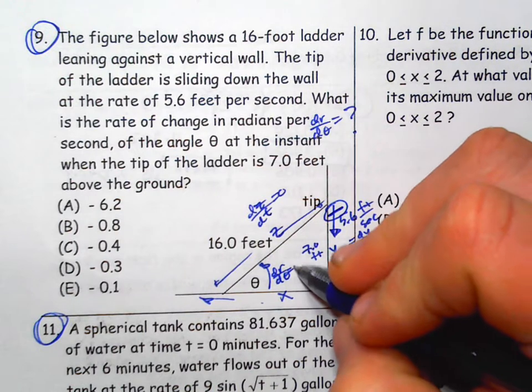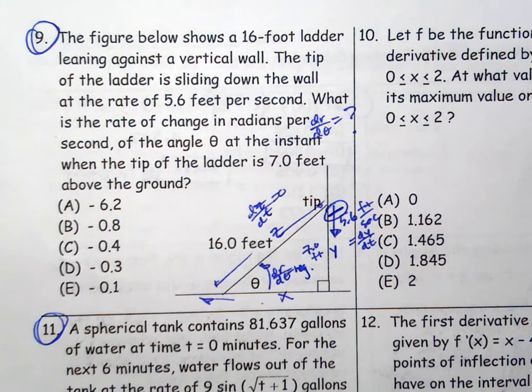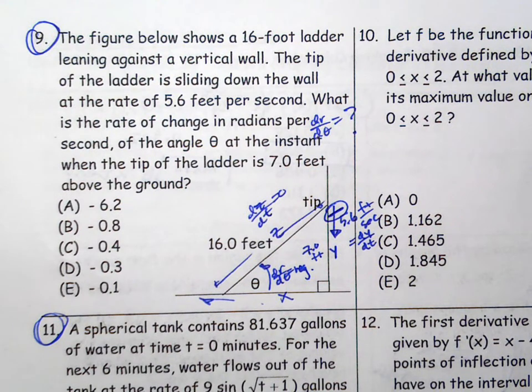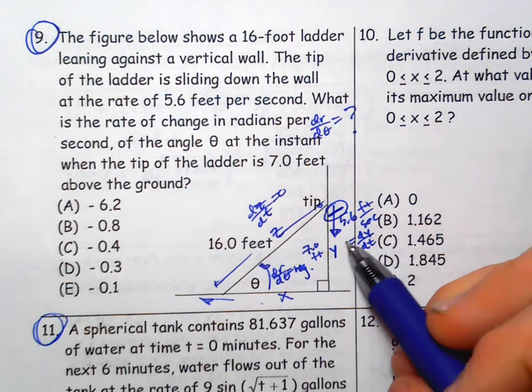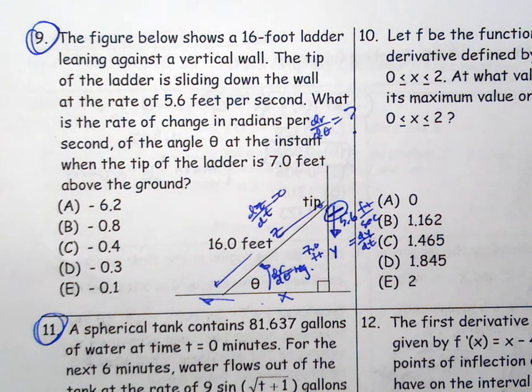Smaller. So we definitely should get a negative answer. And if you look at all the answers, they're all negative. But it's always good to do that, especially in free response. So what's the way we relate y with theta? Well, we could use sine or cosine or tangent. Any of those will work.